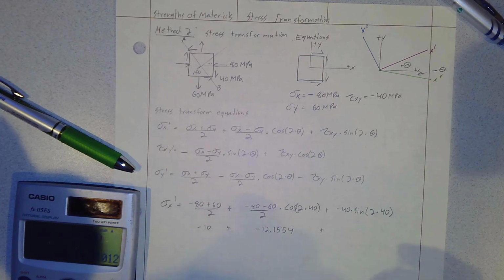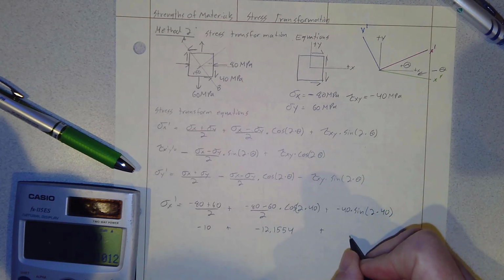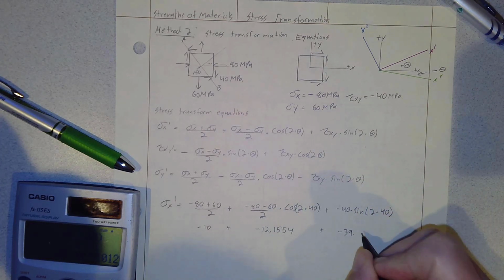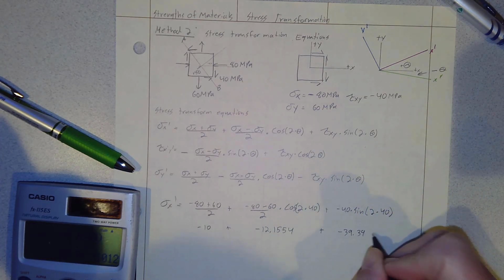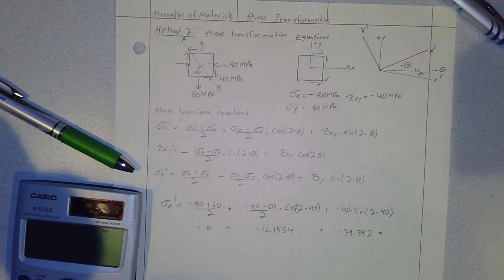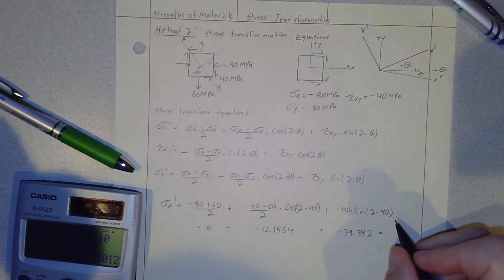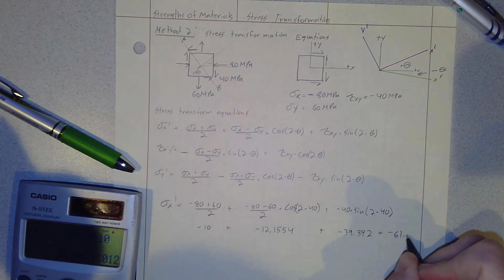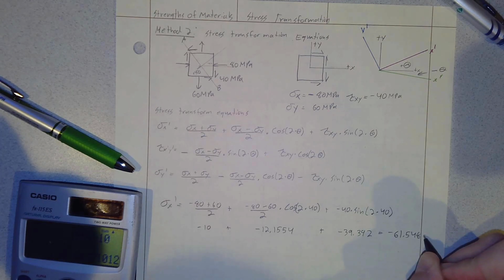That is negative 39.392. So all of that added together is minus 12.1554 minus 10. So we get negative 61.548 megapascals.